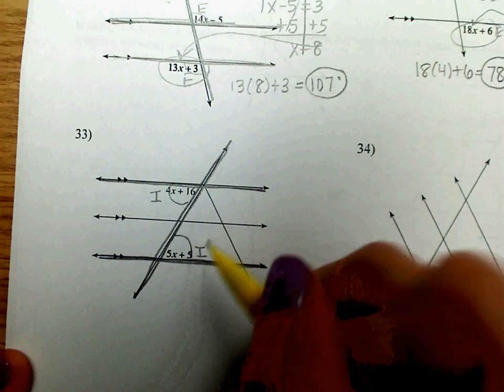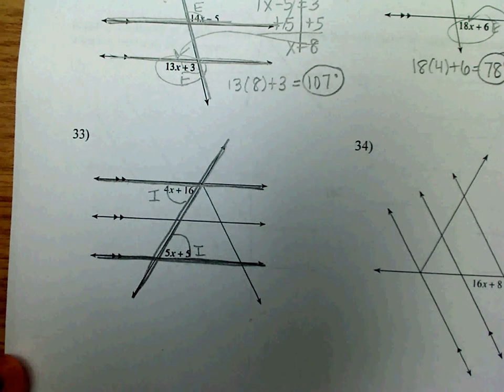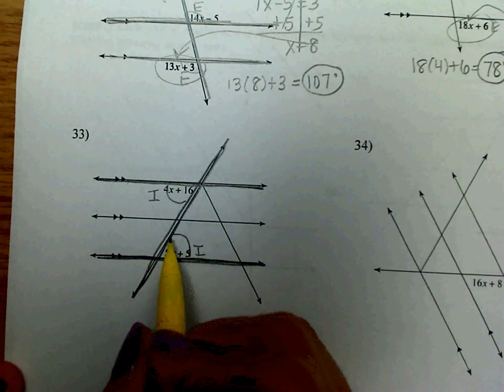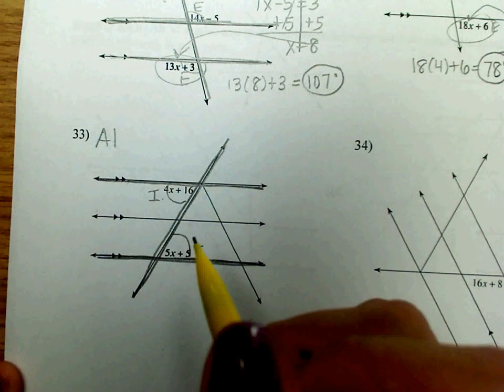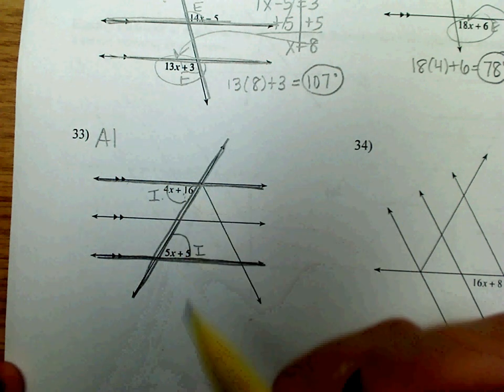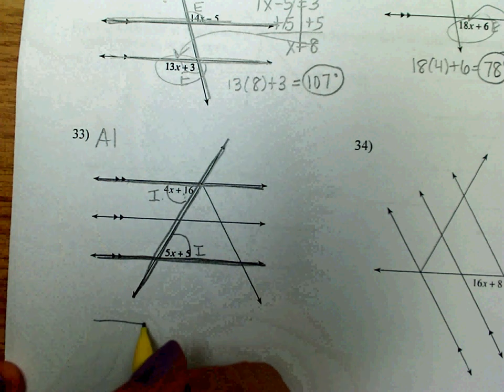So what we have here is alternate interior angles. They're both interior, and they're on different sides of the transversal, and they're on different parallel lines. So alternate interior angles are equal to each other, so you do blank plus blank equals blank.